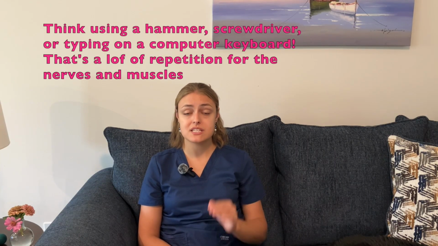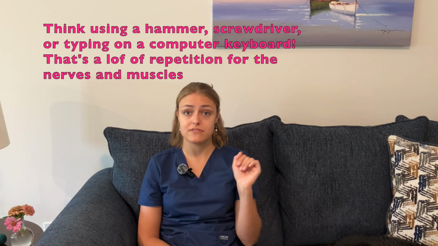Carpal tunnel syndrome is caused by excessive repeated movements into flexion or extension of the wrist. During pregnancy, because the body retains more water and causes swelling internally, normal everyday movements that you do that are rather repetitive are more likely to cause carpal tunnel than outside of pregnancy.